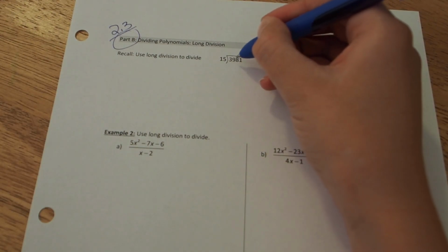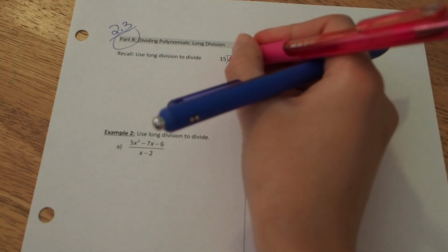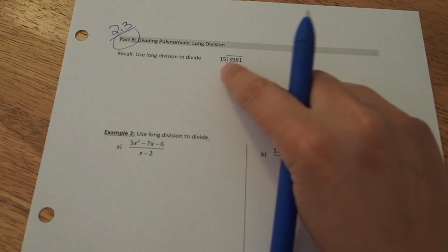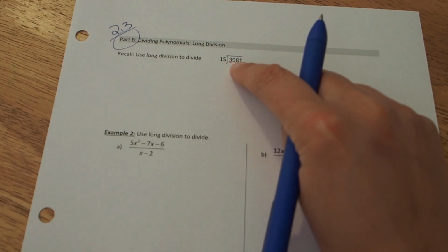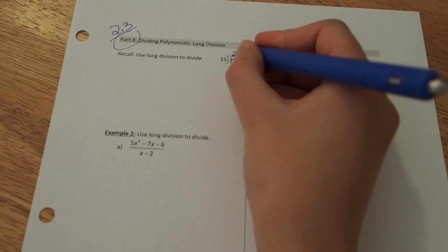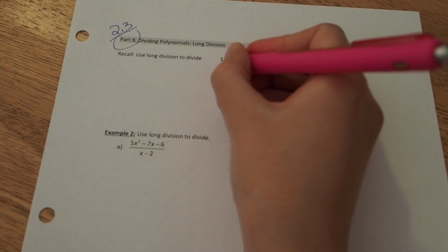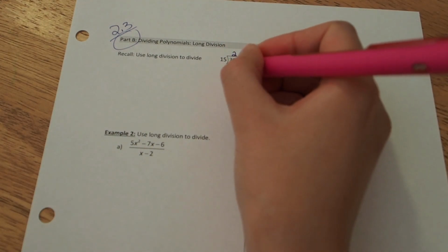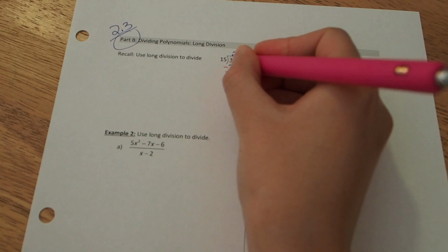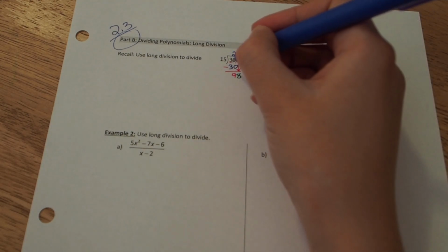3,981, the first thing I would do is find out how many times 15 goes into 39. I would check 3 first, but then go to 39. 15 goes into 39 twice, and 2 times 15 is 30. Your next step would be to subtract. So you'd have 39 minus 30 is 9, and then you would bring down your next digit. That's the 8. You would try again, and you'd ask how many times does 15 go into 98?